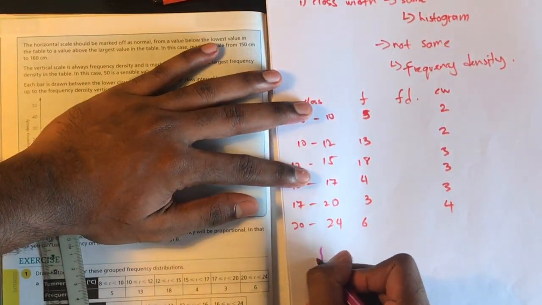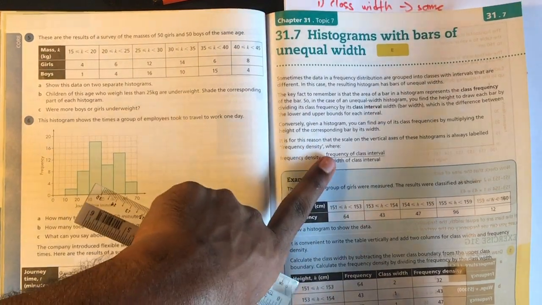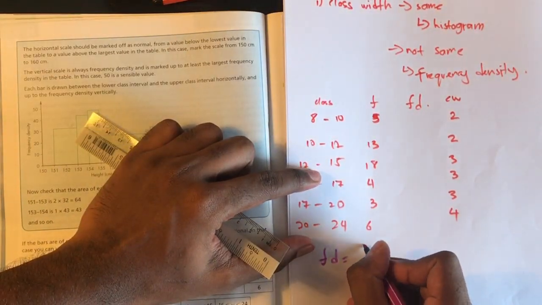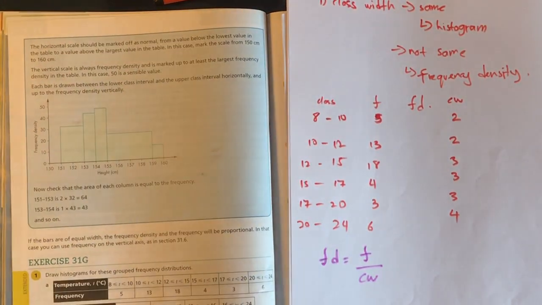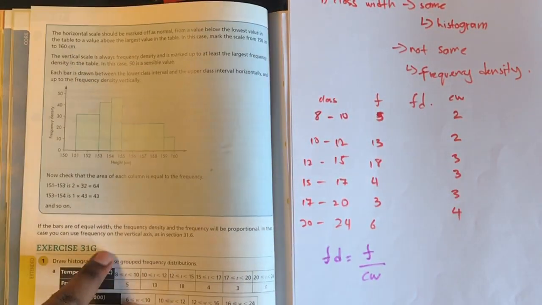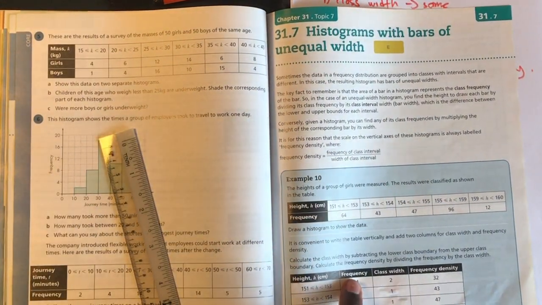The formula for frequency density is the frequency of the class interval divided by the width. So you take your frequency and divide by your class width. You can see the formula here: FD is F divided by class width. You can see an example here. They calculate the class width first, and then take this divided by this.